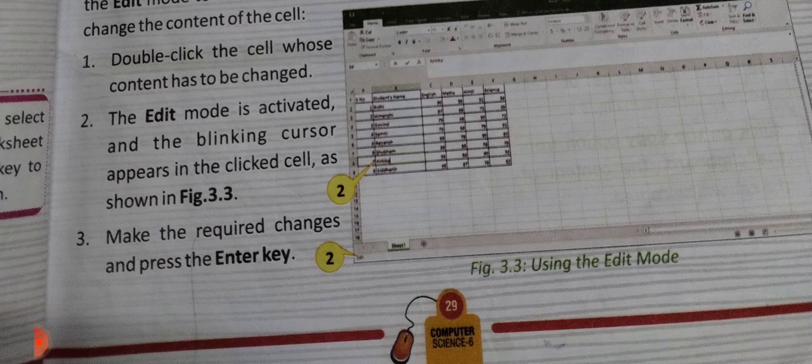Double-click the cell whose content has to be changed. 2. The edit mode is activated and the blinking cursor appears in the clicked cell, as shown in figure 3.3. 3. Make the required changes and press the Enter key.